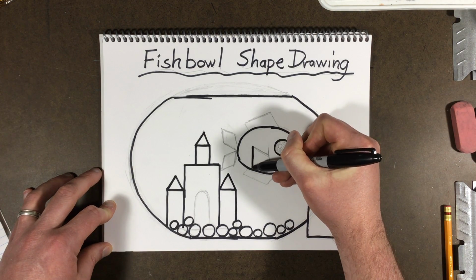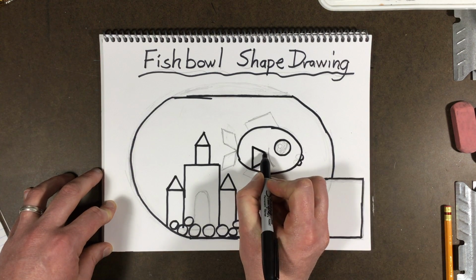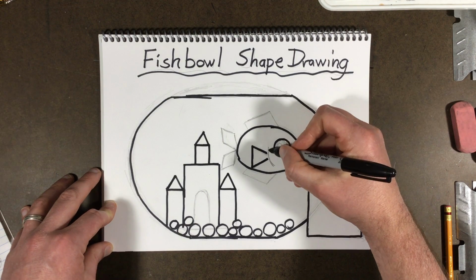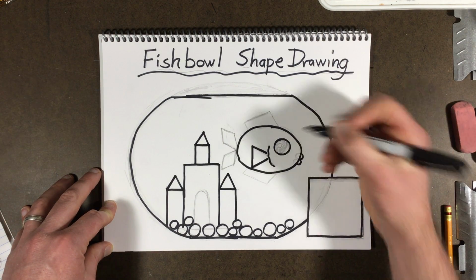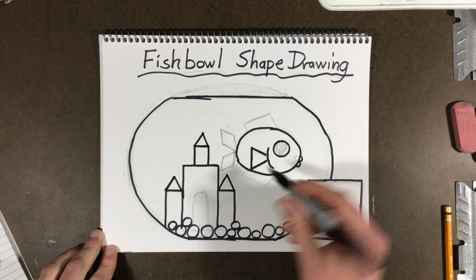Now this fin I didn't complete all the way. I just drew it and then left the top off of our triangle, and then I put a fish gill in there.